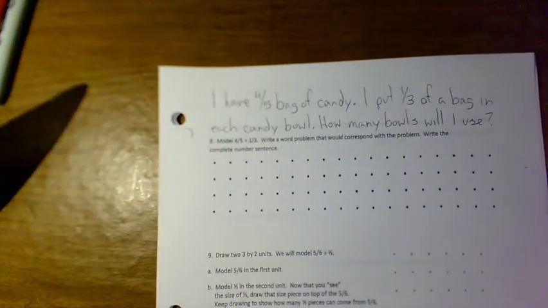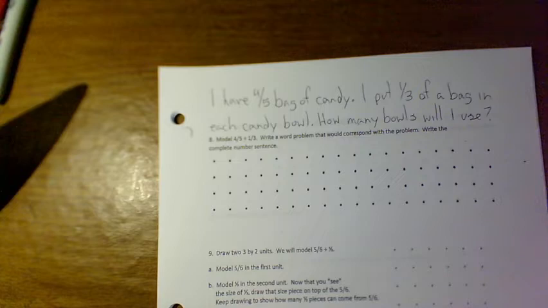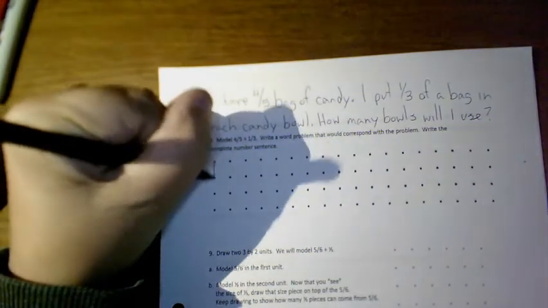Right, so then how many bowls will I be able to use? So you can make up your own problem if you like. All right, now, what size rectangle should I draw? So I need something that can do 5ths and 3rds. So how about a 3 by 5?